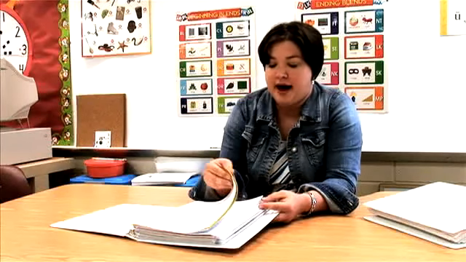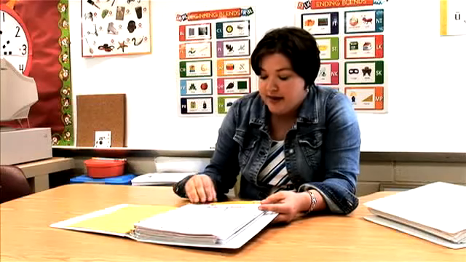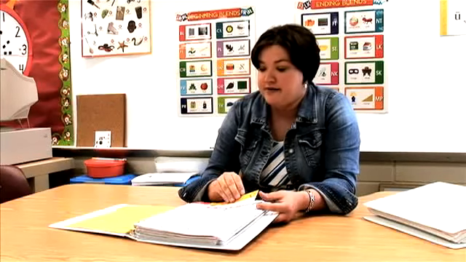Then also I have dividers for each story, and behind each divider you'll see that this comes with our reading series. It gives all the different ways to differentiate your small groups. Then I have all of my lesson plans that I use for that week. That way I can refer back to them for the next school year.